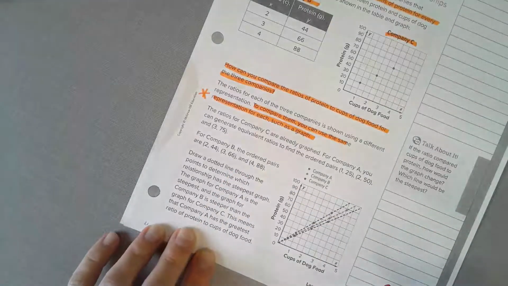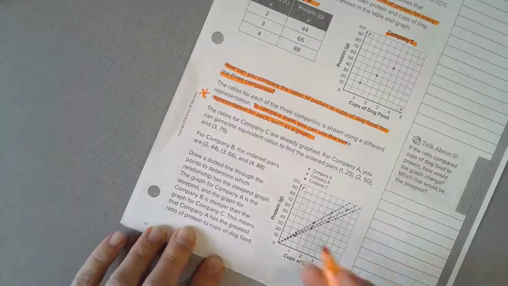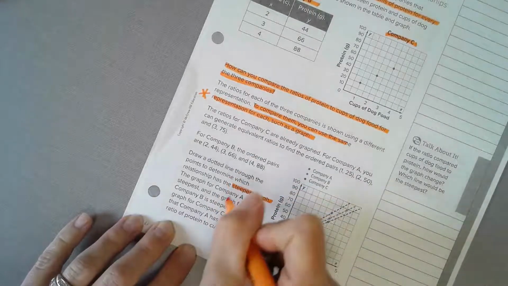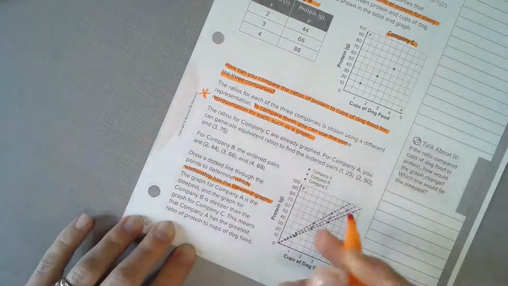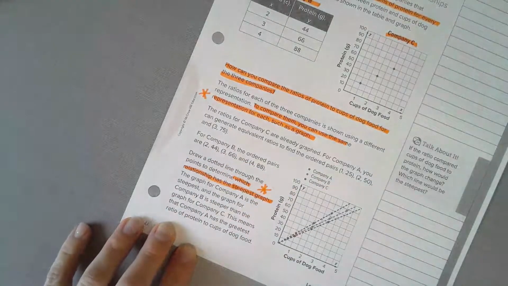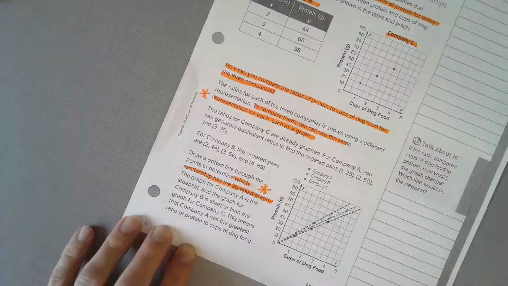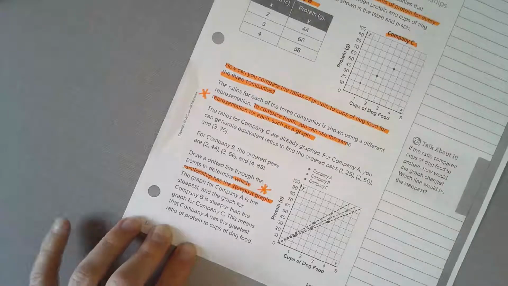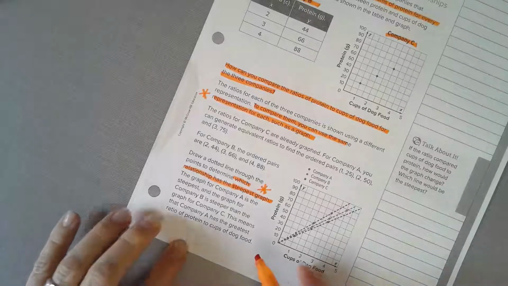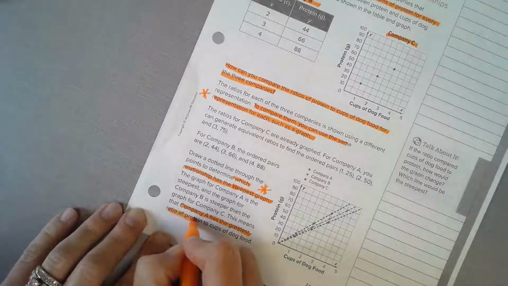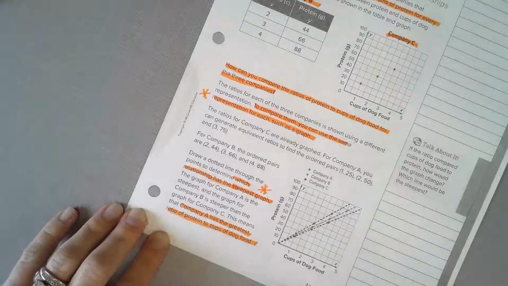Draw a dotted line through the points to determine which relationship has the steepest graph. So which relationship has the steepest graph? Put a star by that. That is going to be the theme throughout this lesson. The graph for company A is the steepest, and the graph for B is steeper than C. This means company A has the greatest ratio of protein in their dog food.